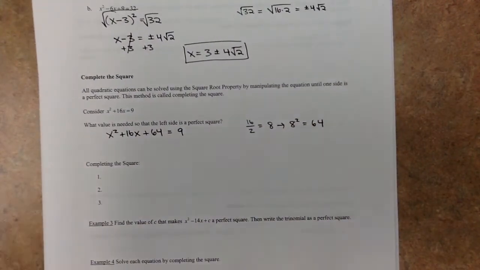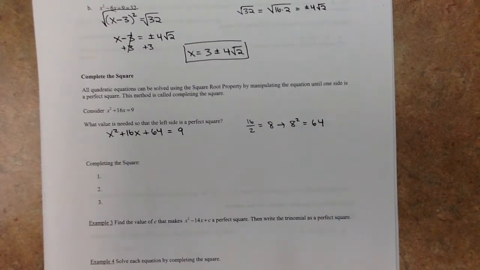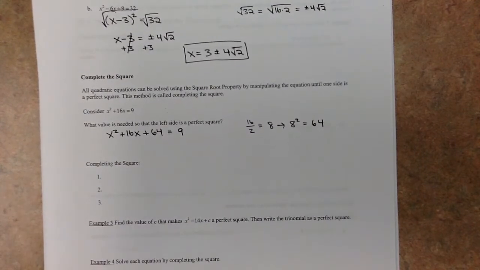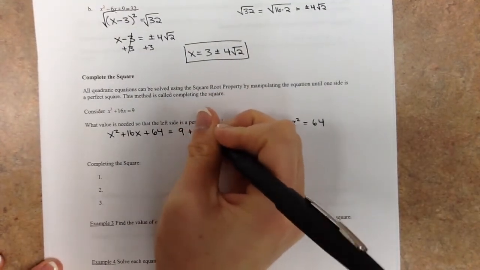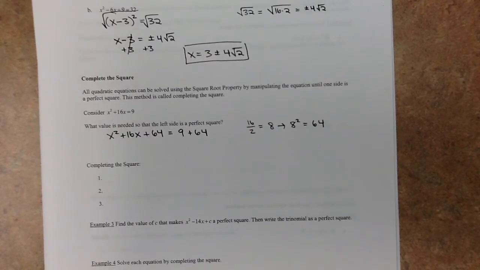All right, now last thing. You can't just add 64 to the left. That totally makes our equation unbalanced. We've just changed things completely. But what you can do is you can add the 64 to the other side as well. All right, so we add 64 to the right-hand side.